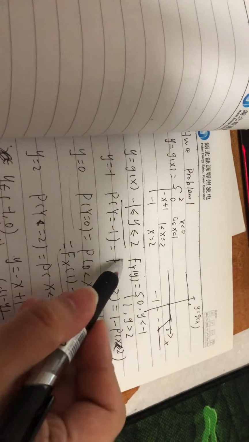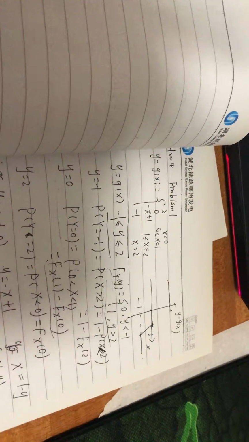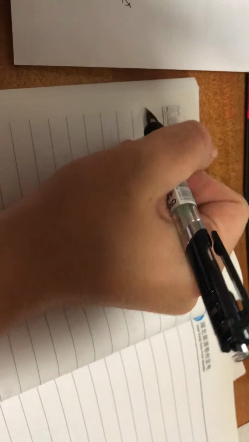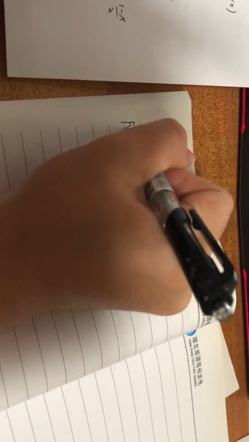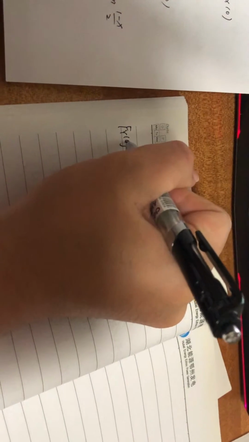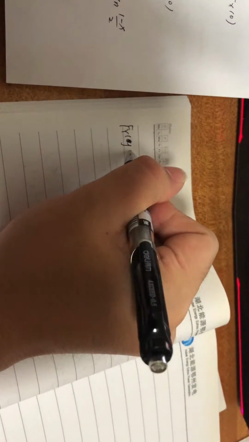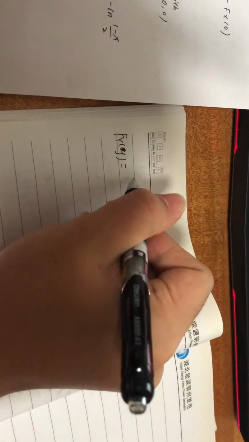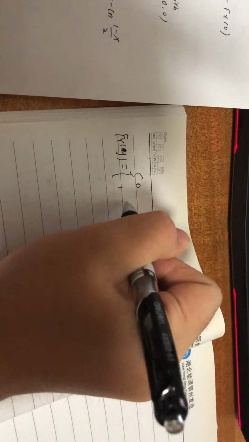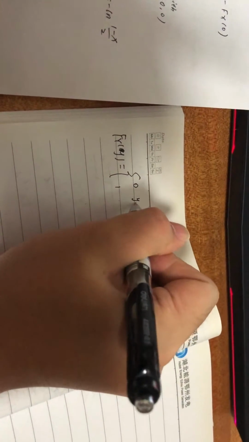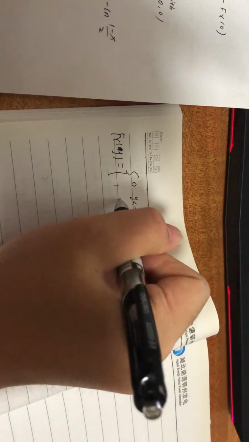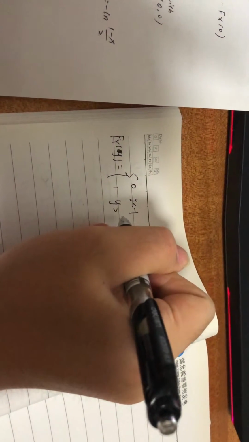For capital F_Y, we have one portion where it equals 0 when y is less than -1, and 1 when y is greater than 2.